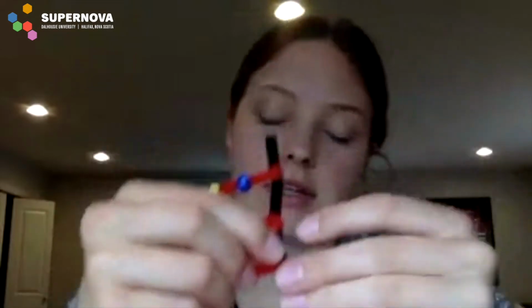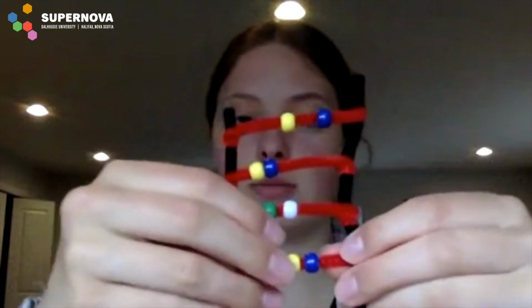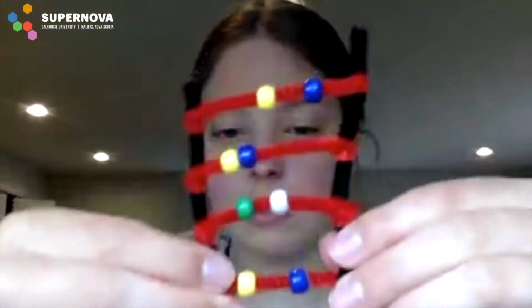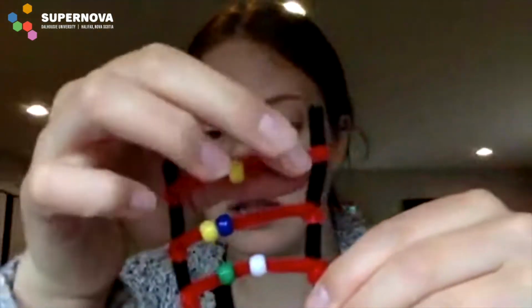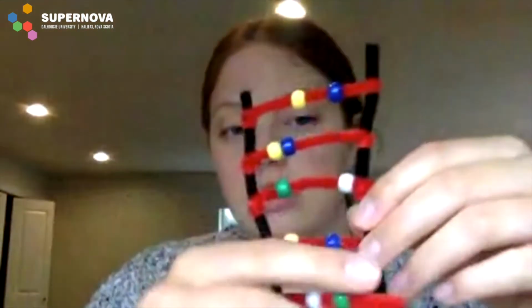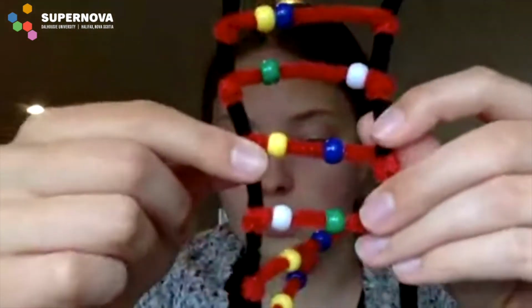I wanted to do one side first, and now I'm connecting it to the other side piece, or the black pipe cleaner, but you guys can do it. So the model, you can have in whatever order you want. Like I said, you have to keep it the same. So for me, and whatever colors you choose, my blue and yellow always go together, and my green and white always go together. You need to make sure that those are always paired up and those colors are not changing, but whatever order you want. If you wanted to put green and white here instead of blue and yellow, you can totally do that.